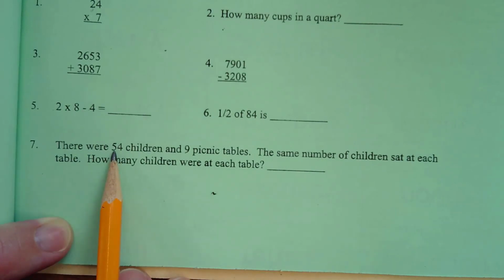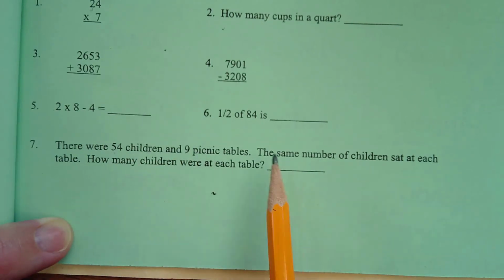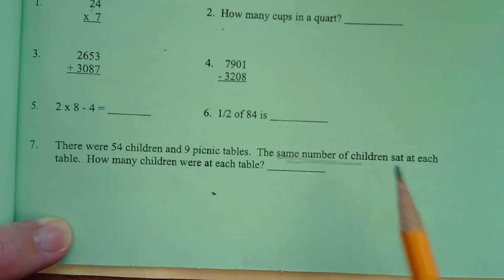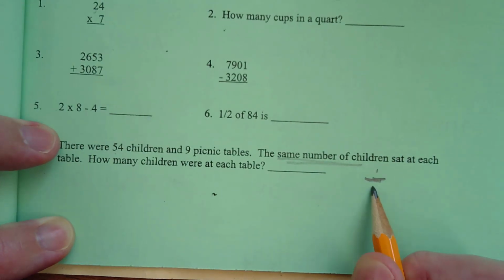And then how many children were at each table? There were 54 children, 9 picnic tables. And when you see this, the same number, that usually means we're going to be doing some dividing, which is the opposite of multiplying.